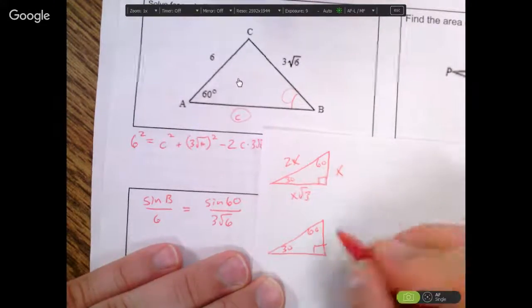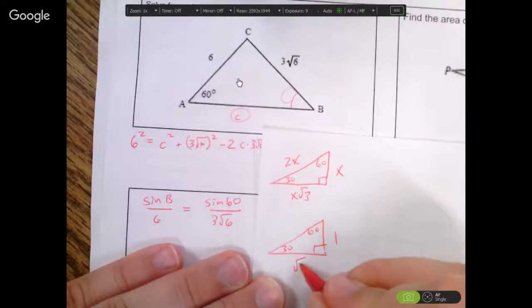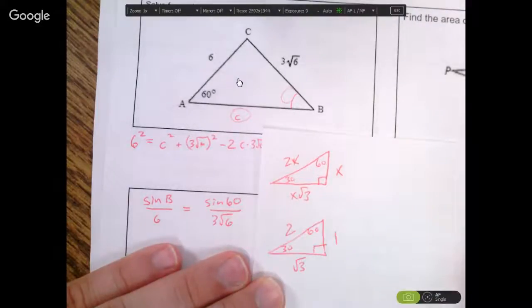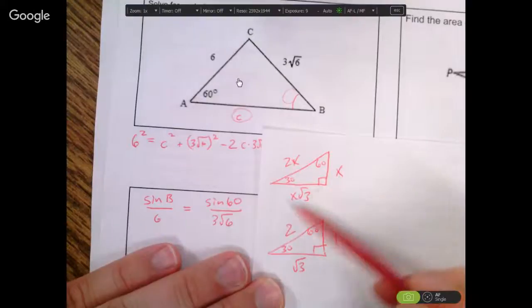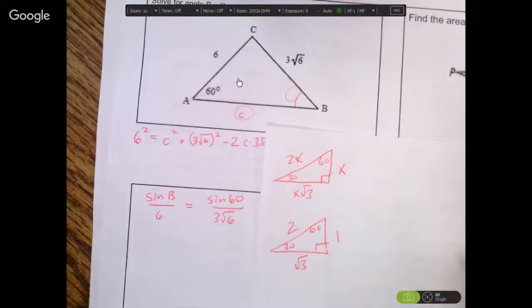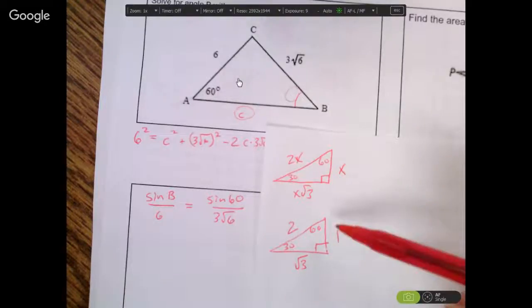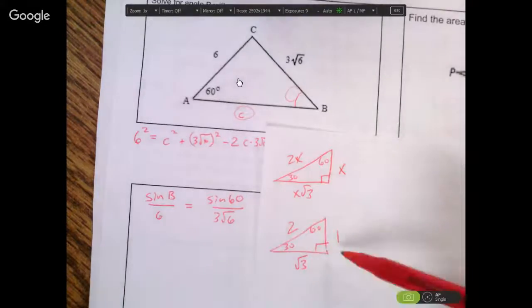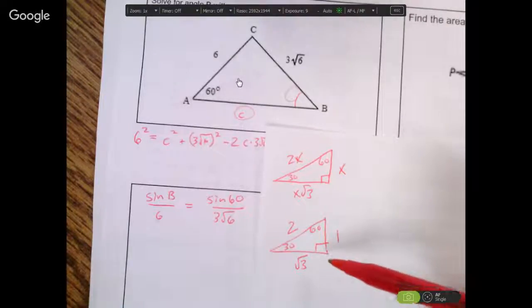Why do you need a second one? I guess you don't. Some people like to have this one here to help them know how to go backwards. If we ever have to find the sine of something, or know the cosine of 60, absolutely. From this one right here, you should be able to tell me without a calculator sine of 30, sine of 60, cosine of 30, cosine of 60, tangent of 30, or tangent of 60.